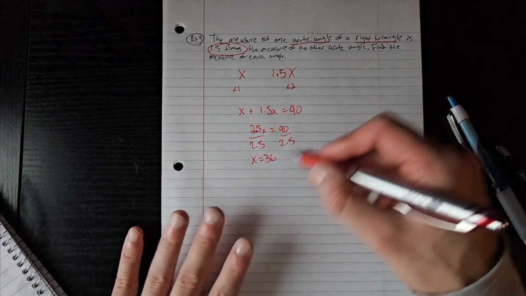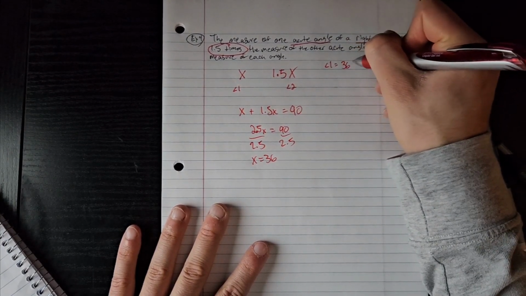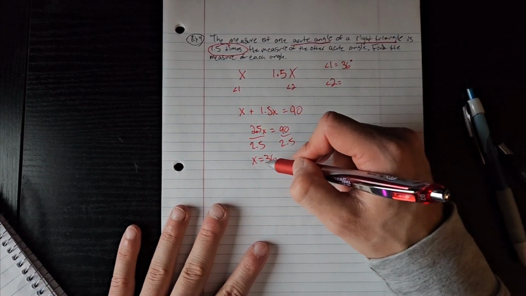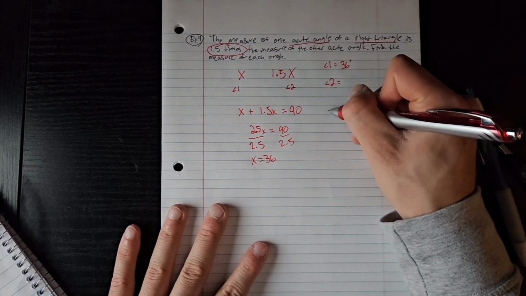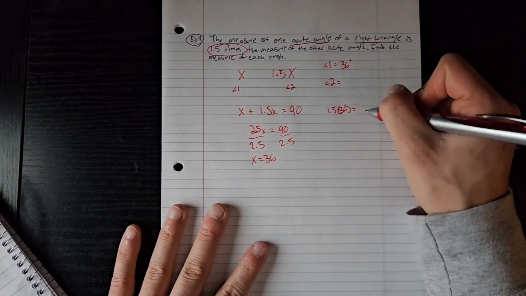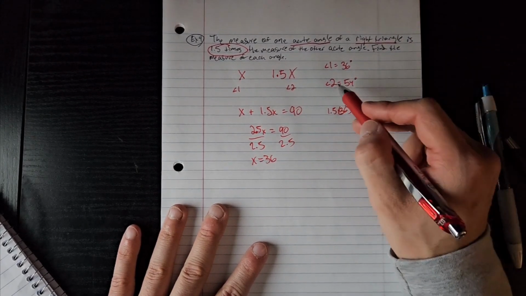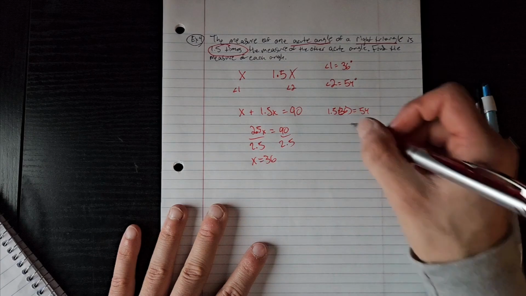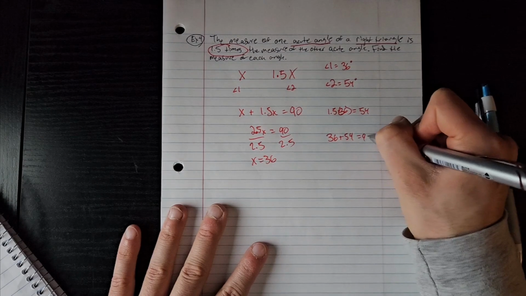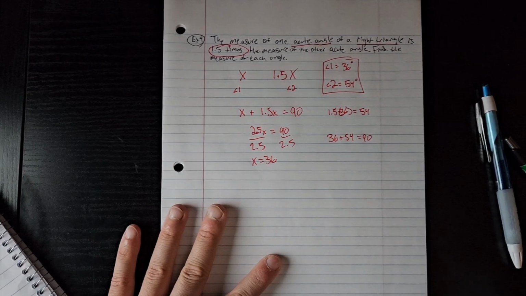Now I need to find the other angle. So I'll first write angle 1 equals 36 degrees. Angle 2, I don't know yet. So that just means I have to plug in my x into this up here. So I'd have 1.5 times 36, giving me 54. So angle 1 is 36 degrees. Angle 2 is 54. I could add it all up together. So 36 plus 54, that does equal 90 degrees. So that means these two angles are my correct answer.